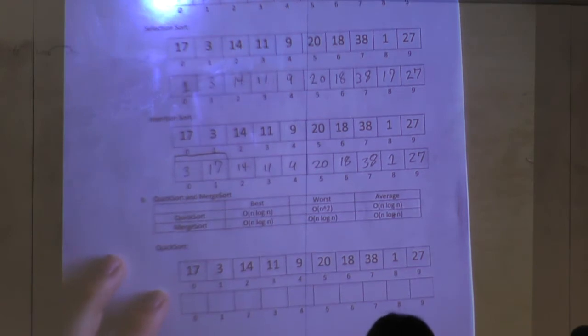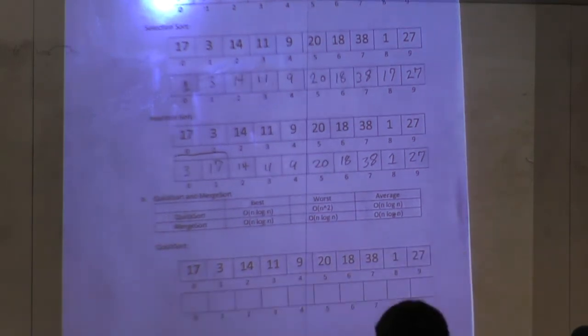I'm going to talk about quicksort and merge sort real quick. The best case for quicksort is going to be n log n. The worst case is going to be n squared, and that's if the array is already sorted. The average case, obviously, is n log n. Merge sort is n log n for all three: best case, worst case, and average case.